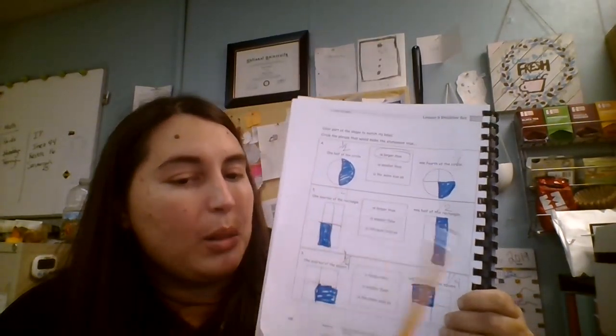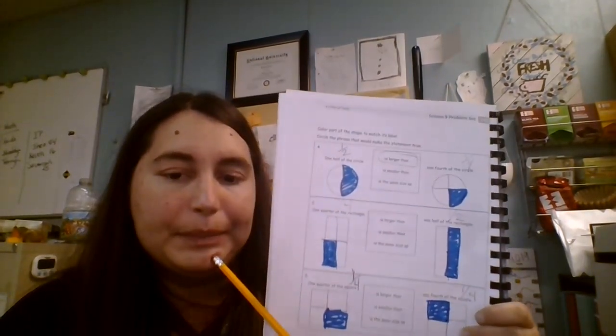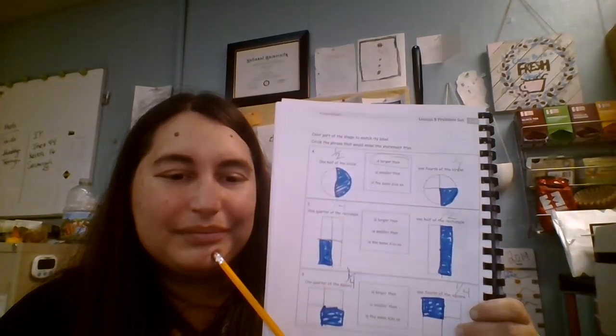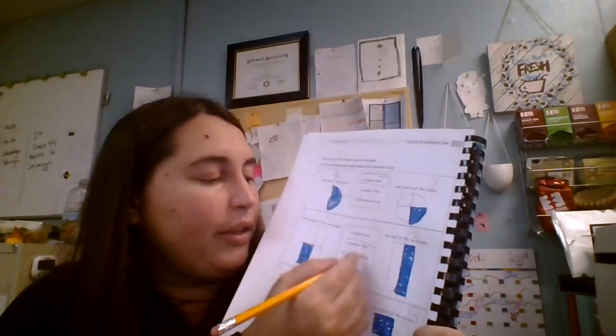1/4 of the rectangle is larger than 1/2 of the rectangle. 1/4 is smaller than 1/2 of the rectangle. 1/4 is the same size as half of the rectangle. So is this larger than this? Is this smaller than this one? Or is it the same size? Hopefully you said it's smaller. The 1/4 is smaller than the half.